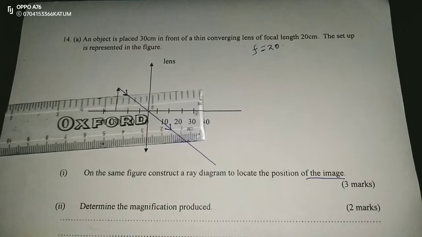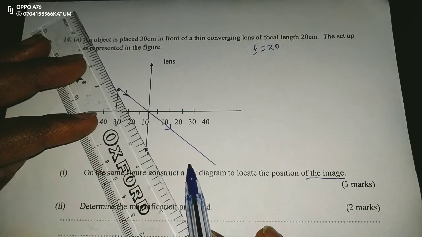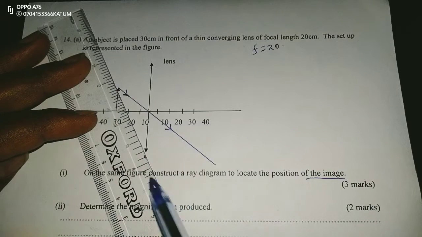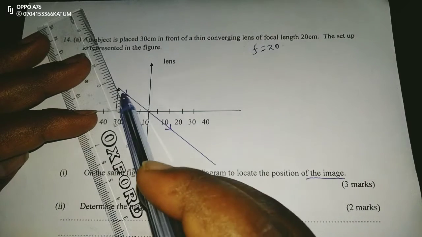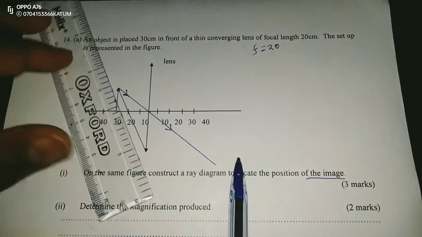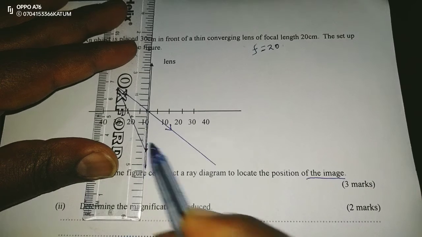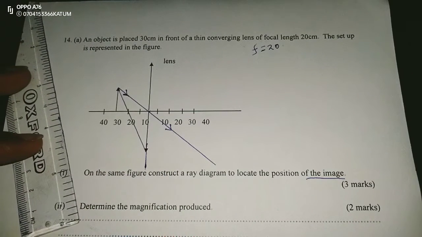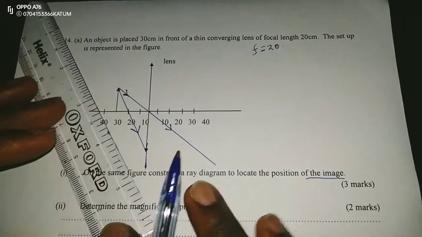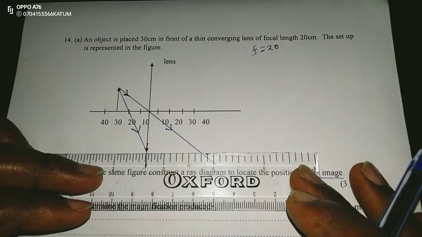We can do another ray. If a ray is from the tip through F, which is 20 centimeters, to the lens, once it reaches the lens, this ray, remember a ray should have an arrow to show its direction, is refracted close and parallel to the principal axis.